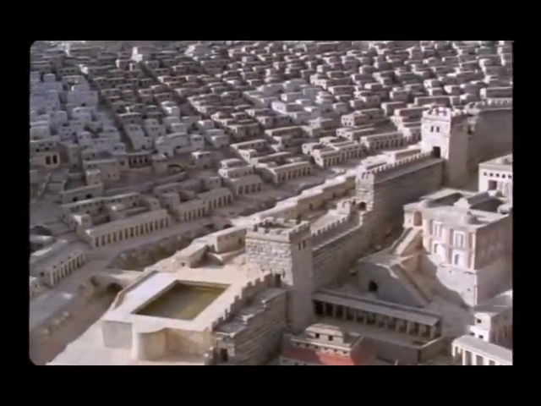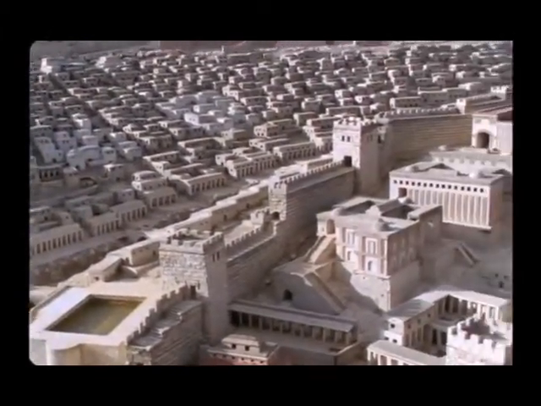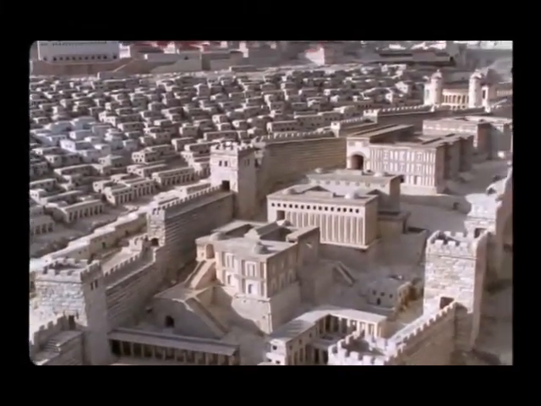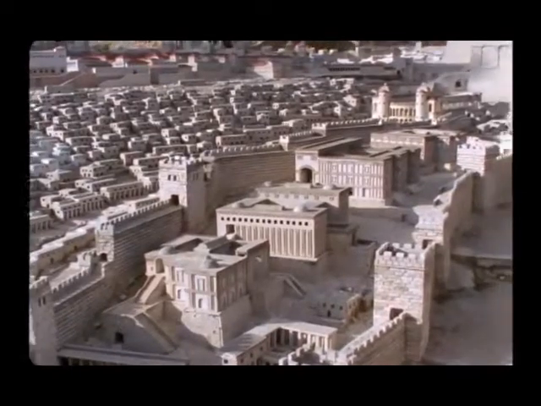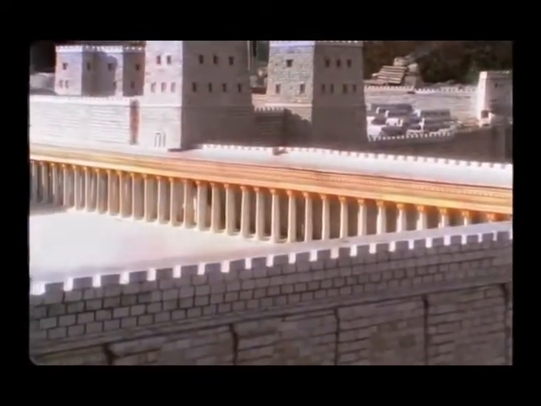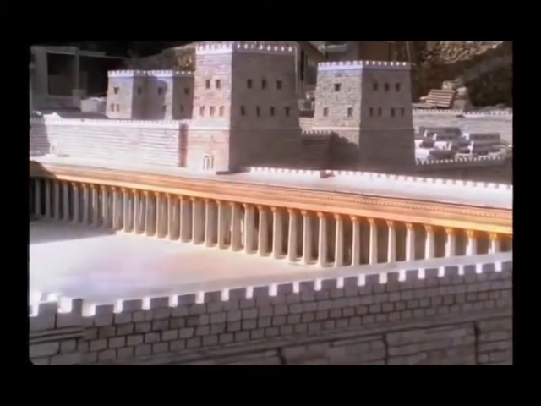Perhaps in an attempt to atone for the massive influx of pagan influence, Herod then decided to expand the Second Temple in Jerusalem, the center of Jewish worship and cultic sacrifice. He created a vast platform on top of Temple Mount.